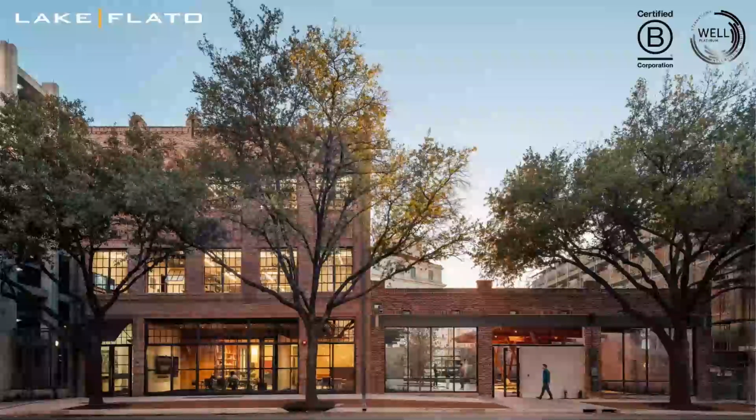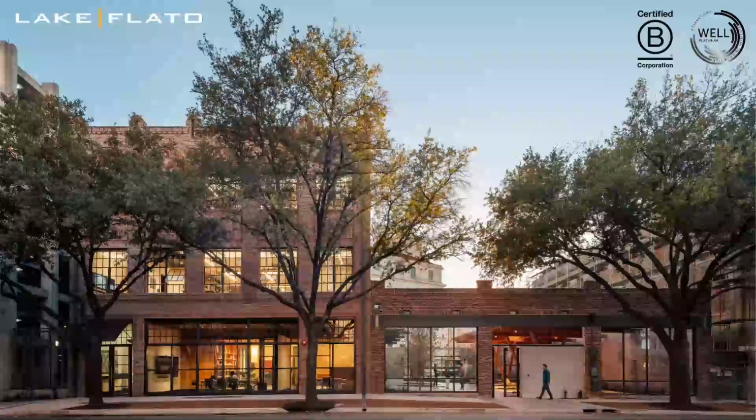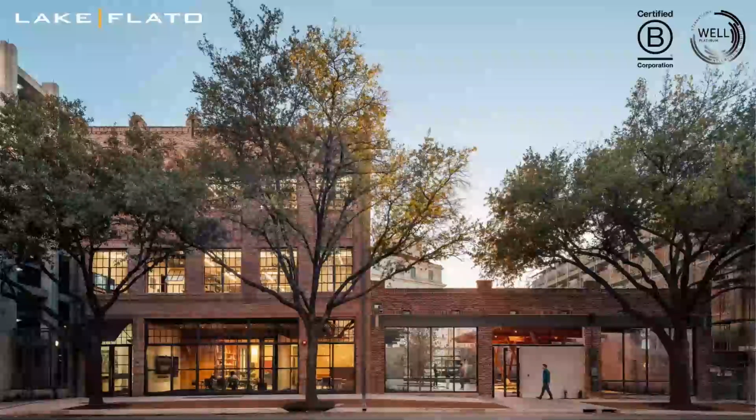Lake Flato is a B Corp, and recently our building that I'll be talking about later, that you see on the screen here, achieved WELL Platinum certification. I'll be referring back to this slide, so notice that we have a 3-story office building in San Antonio, Texas with an attached courtyard.